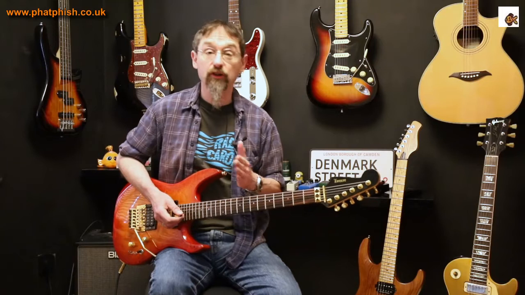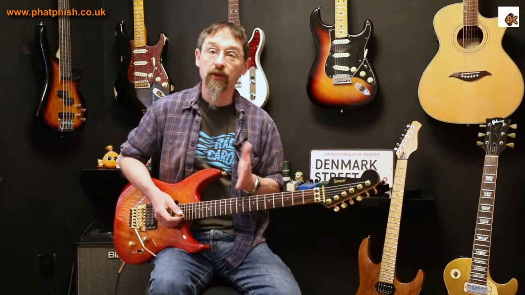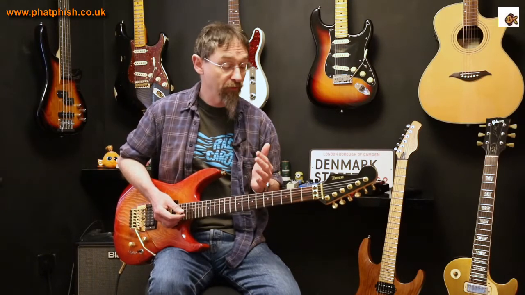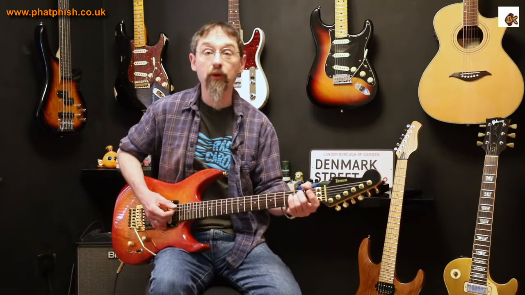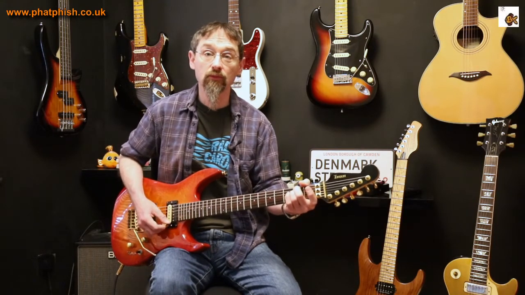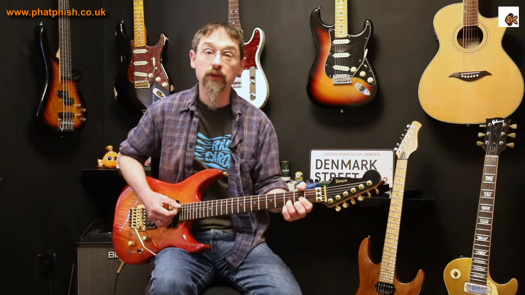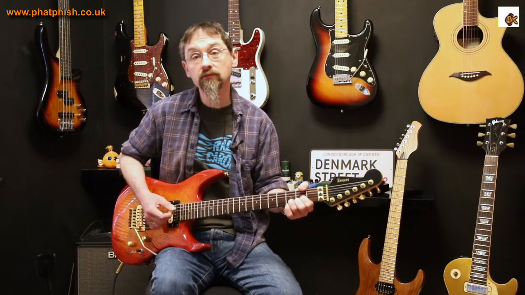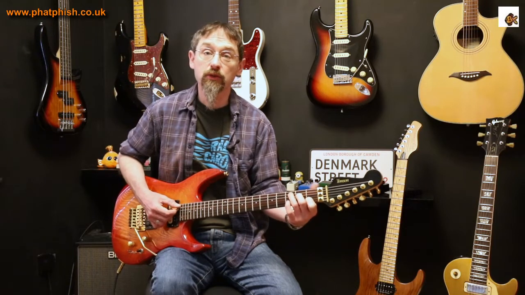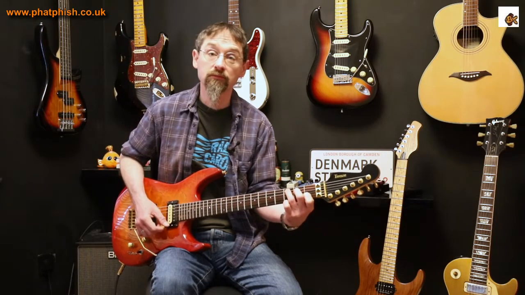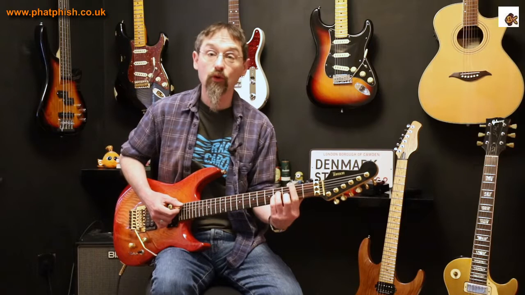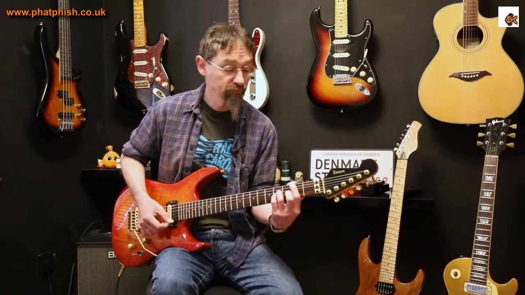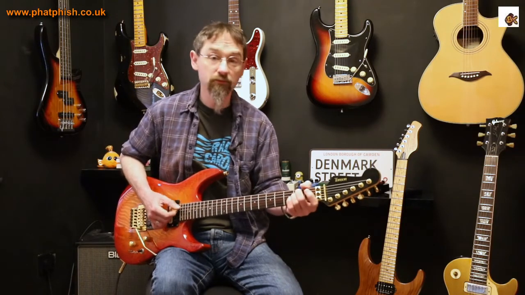The Andalusian chord progression will go from the 1 chord to the flat 7 chord to the flat 6 chord to the 5 chord. So in the key of E minor, we'll be going from an E minor, which is the 1 chord, to a D major, which is the flat 7 chord, then to a C major, which is the flat 6 chord, and then finish on the 5 chord, which is B minor. Sounds like this.